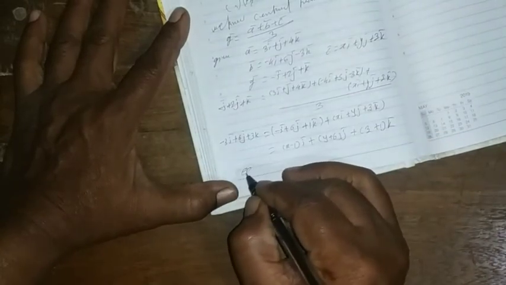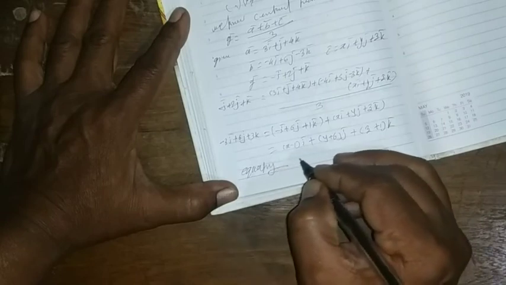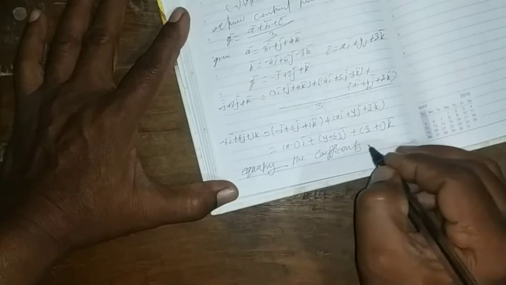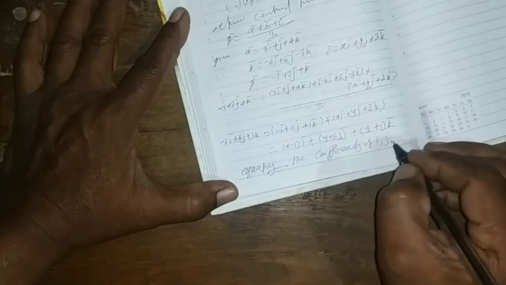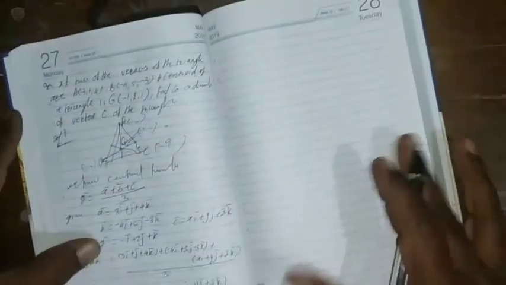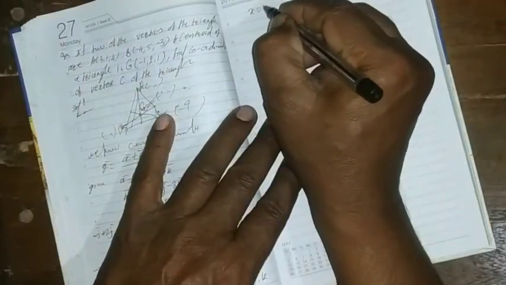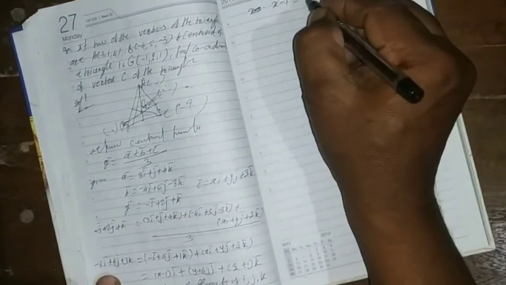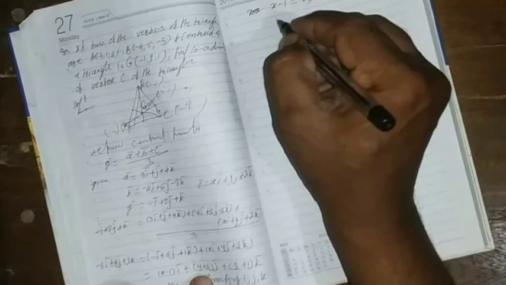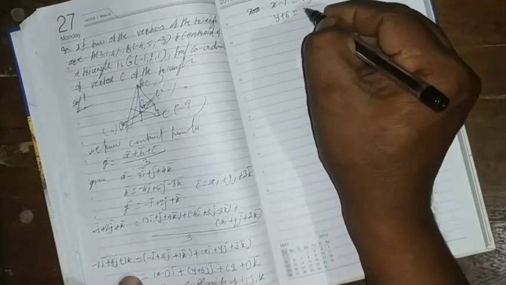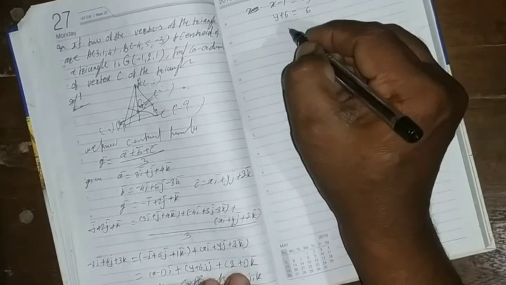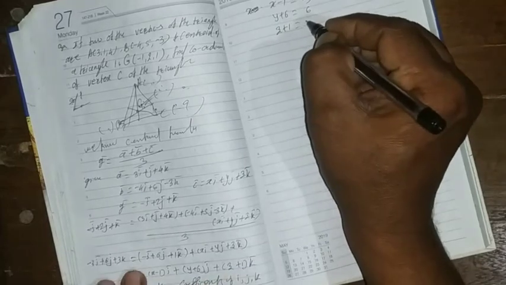Comparing or equating the coefficients of i, j, k, we get x minus 1 is equal to minus 3, y plus 6 is equal to 6, and z plus 1 is equal to 3.